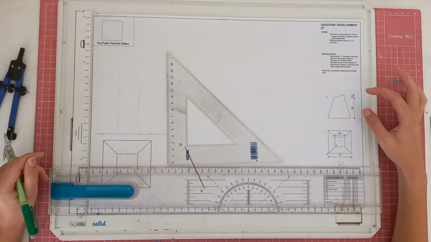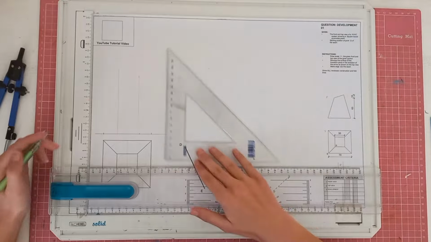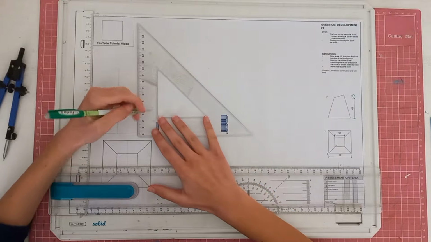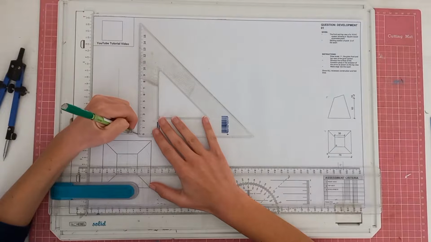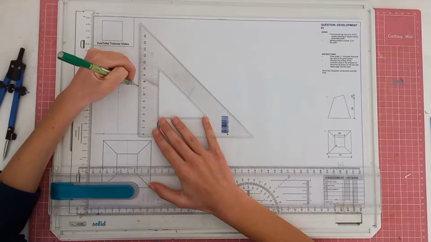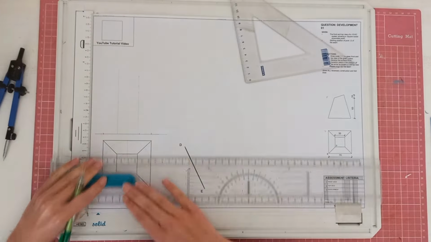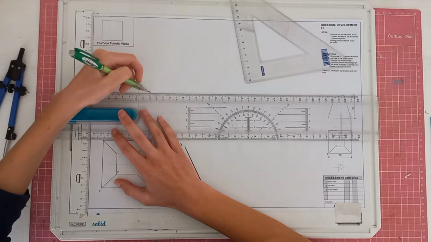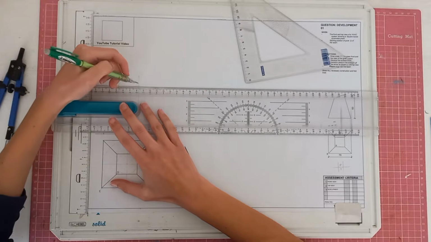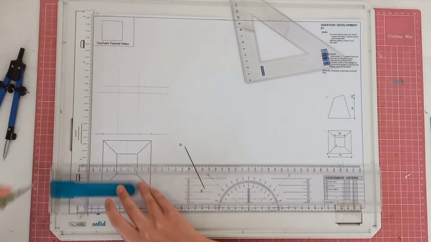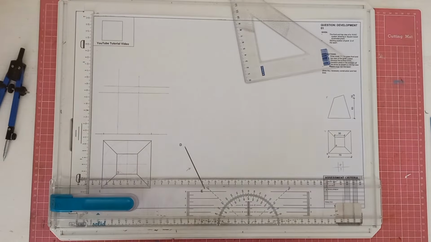Then you're going to measure 63, for a total height of 73. So we'll have 73 over here, and at 63 you should make another line over there. Now that we've made those marks, we draw horizontal lines across the paper like that.